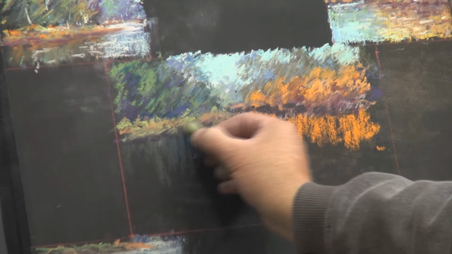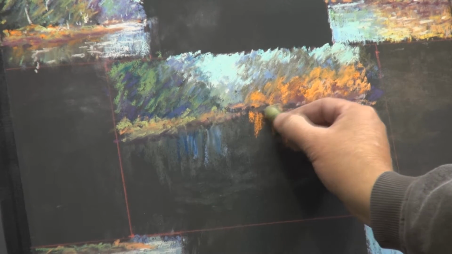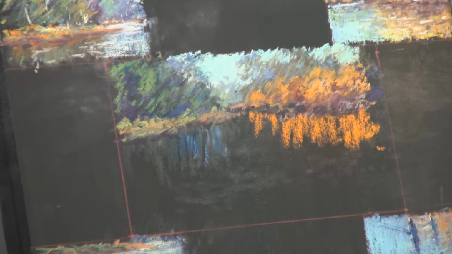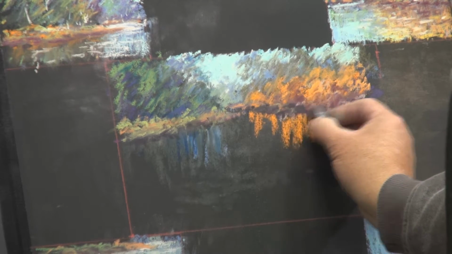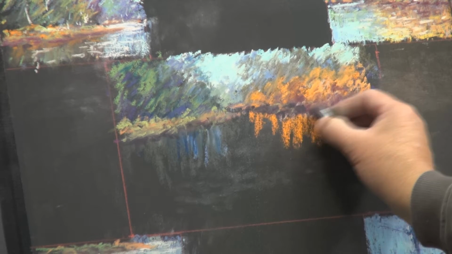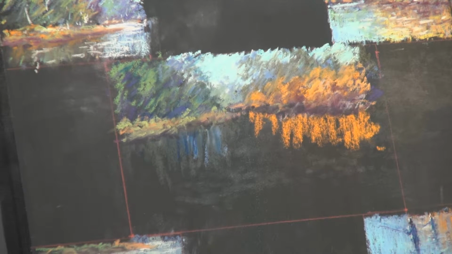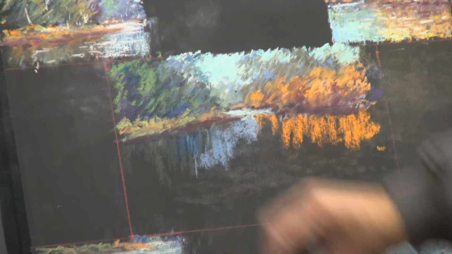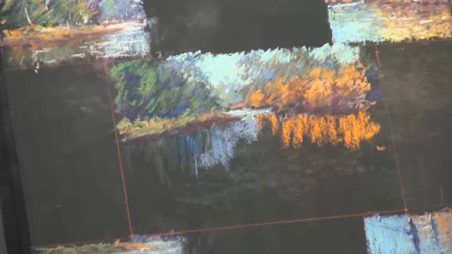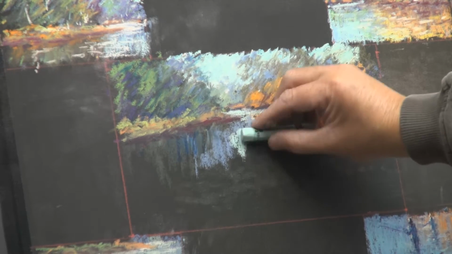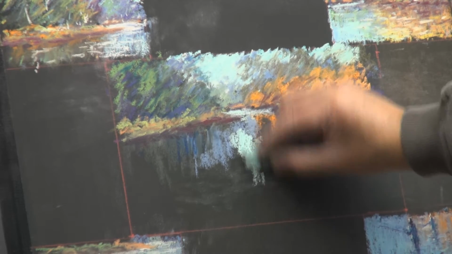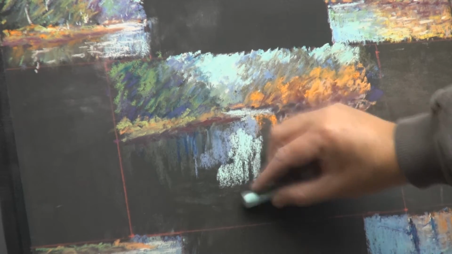Got to look for the steps and the embankments and the sides of the river. So once I get that edge right, then the reflections just become an easy part of it. We start with the reflection, beginning with the sky, just to give us an idea of where that shape is.